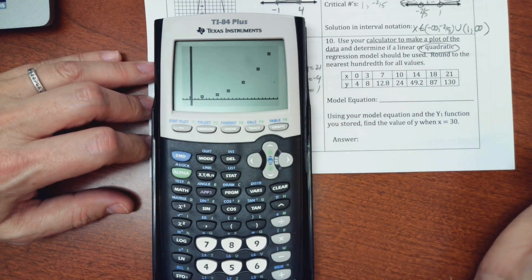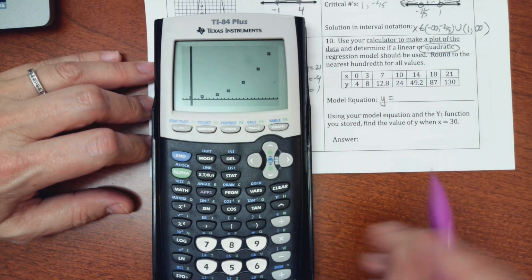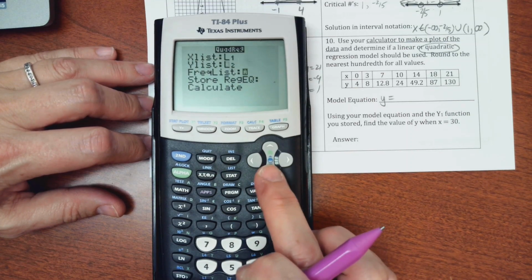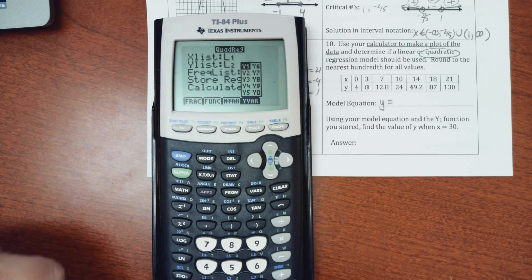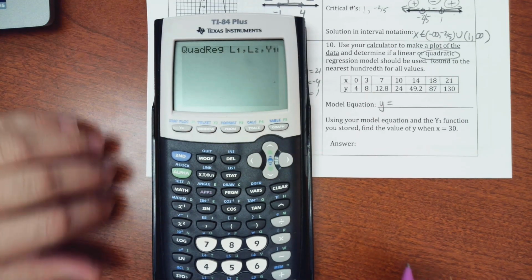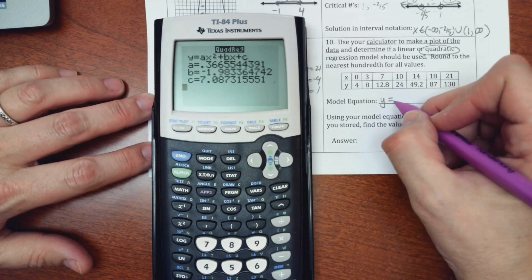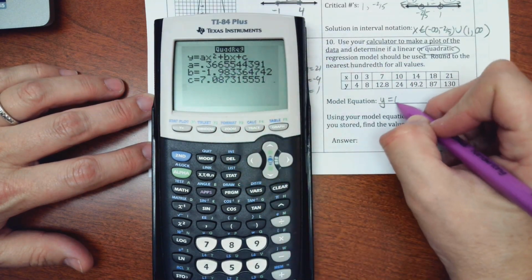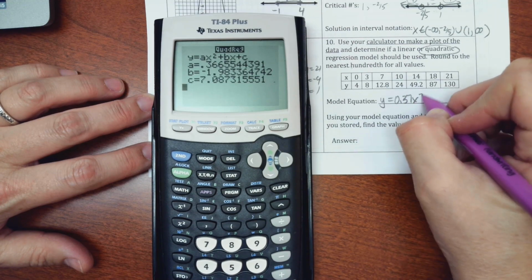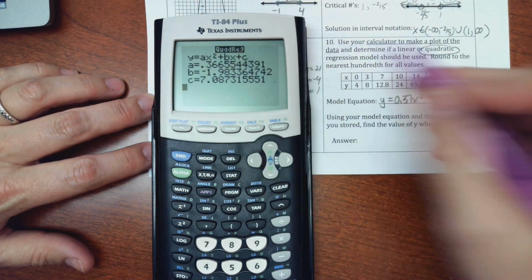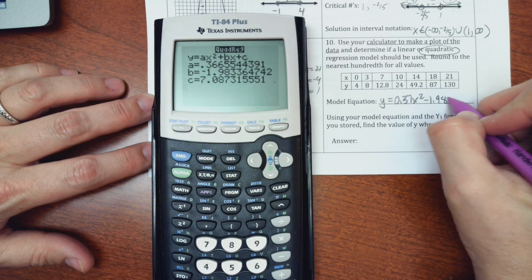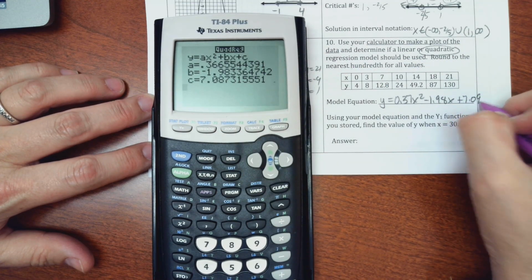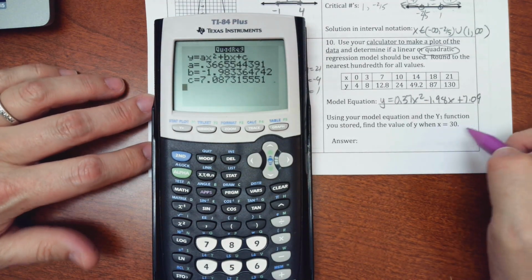Alright, so I want quadratic, and so my equation, let's get it. Stat, calculate, let's do number 5. I have to store it, so alpha trace, calculate. So here we go. Y equals, it says nearest hundredth, so 0.37 x squared, negative 1.98 x and 7.09. So there's my equation. And I want to plug in 30.